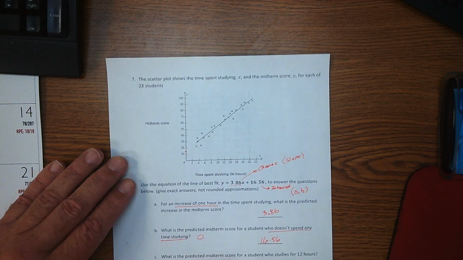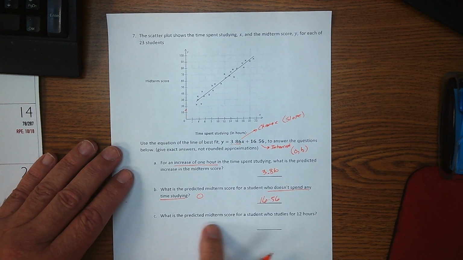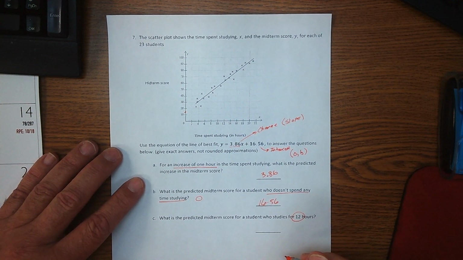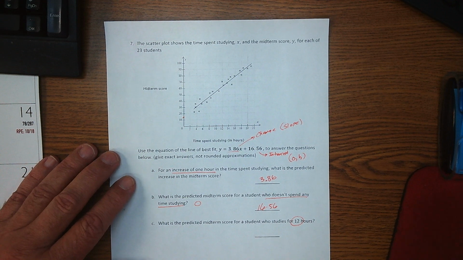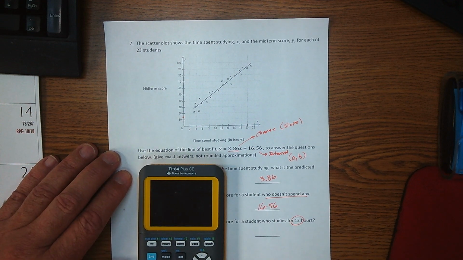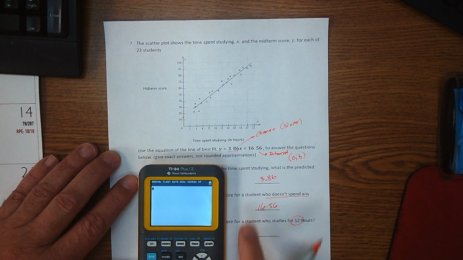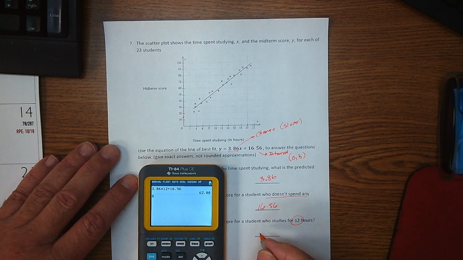Okay? All right, now the last question then, when it has a number in there, when they give you a number, you got to put that in the equation. So grab your calculator, okay? Okay? You go 3.86 times 12 hours, okay, plus 16.56. If you set it for 12 hours, you might get a score of 62.88.